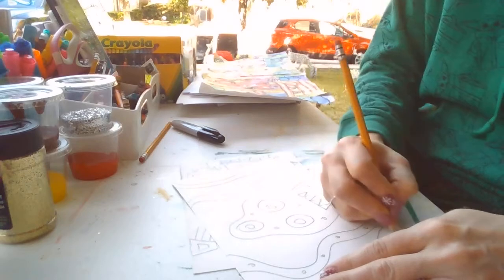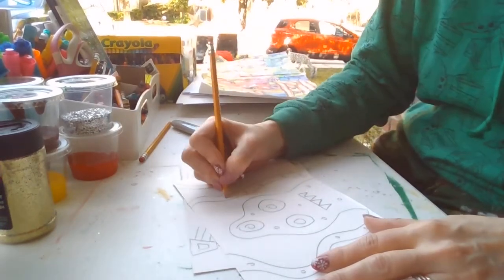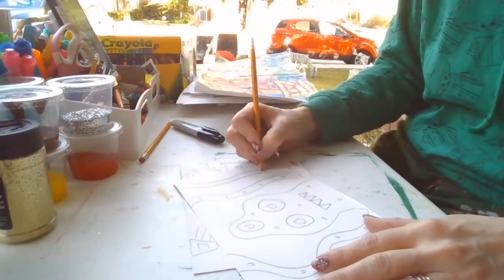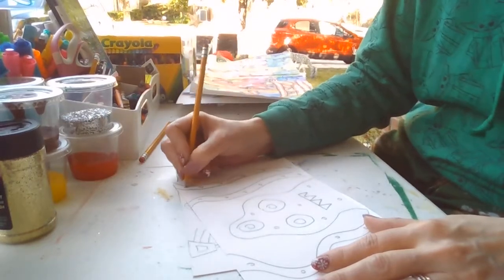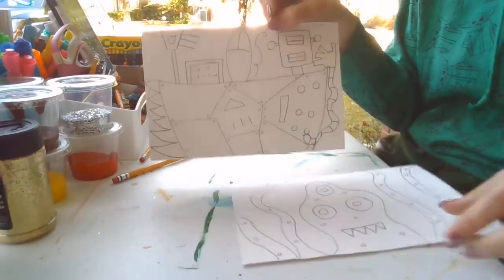Okay, once I have that done, then that is what I want y'all to get done for today. So I've created a sea monster and a ship, and I've distorted the ship. It doesn't look like a regular ship.